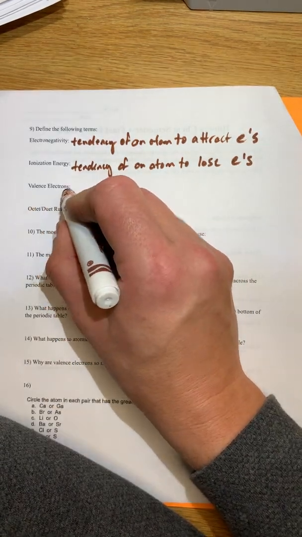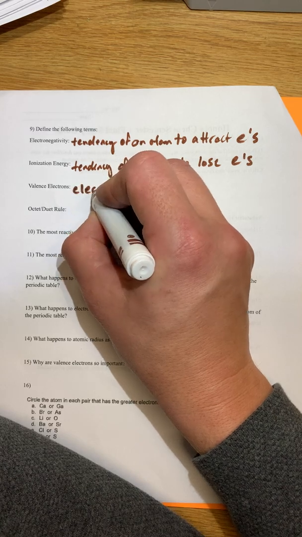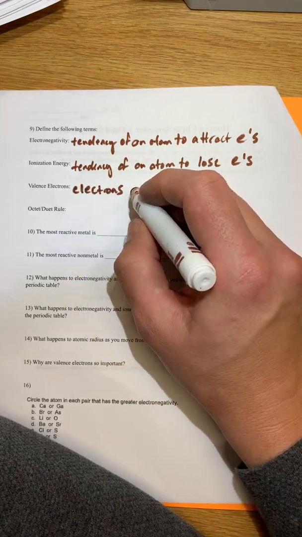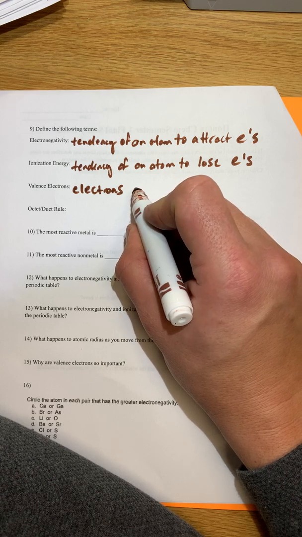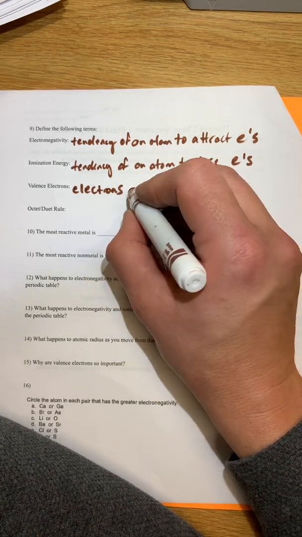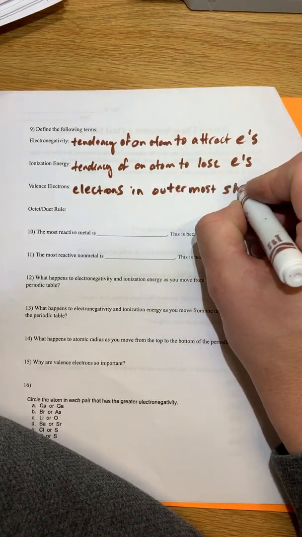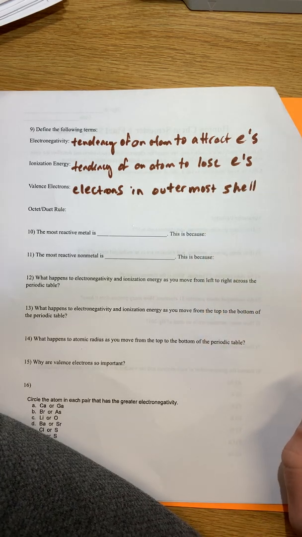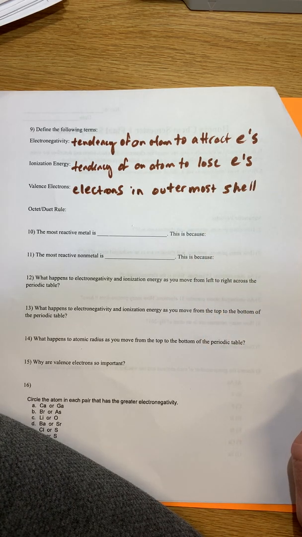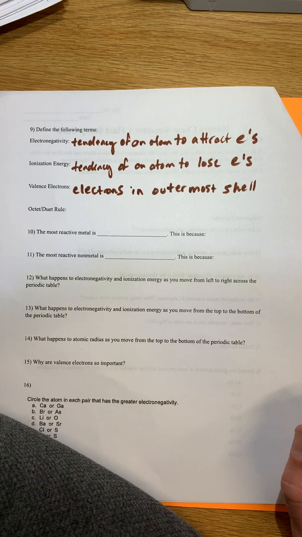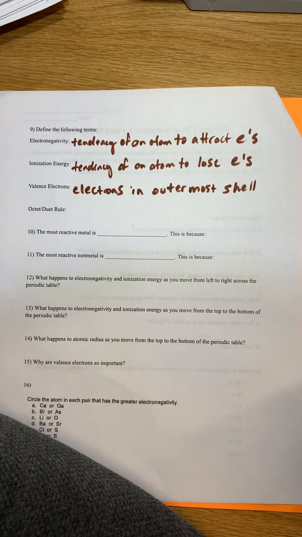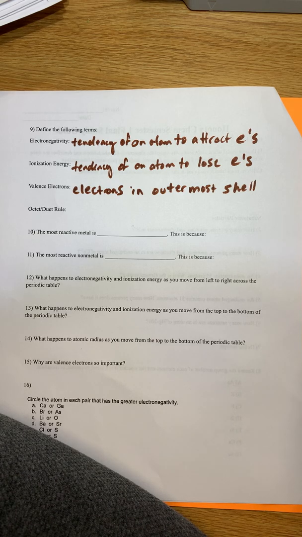Valence electrons. These are the electrons in the outermost shell. Just like your hands interact with the computer and everything around you in the world, and your feet carry you around, the outermost extremities of you are the things that interact with the everyday world. Atoms are really the same way. The outermost electrons are what participate in reactions and forming bonds and all these observable phenomena that we see atoms doing.